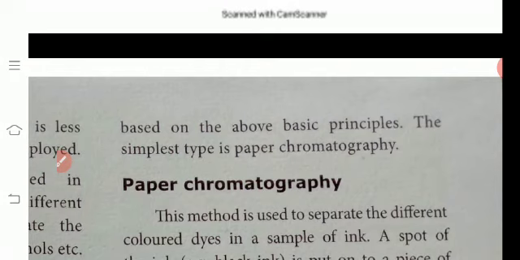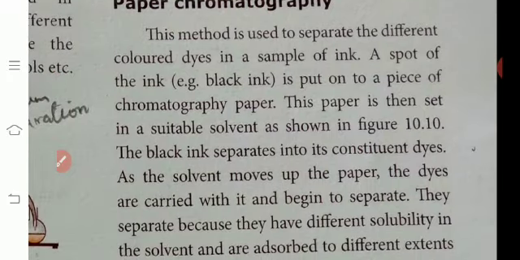Okay, so what is paper chromatography? This method is used to separate the different color dyes in a sample of ink. A spot of the ink, for example black ink, is put on a piece of chromatography paper. So first you take the chromatography paper and put the black ink on that paper.